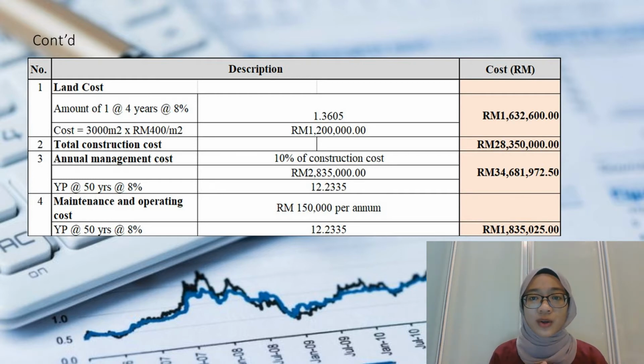Next is the annual management cost. It is 10% of the construction cost, which equal to 2.8 million, and we are using years purchase for the annual management cost at 50 years at the rate of 8%, which the value is equal to 12.2335. And the total of the annual management cost is 34.6 million.